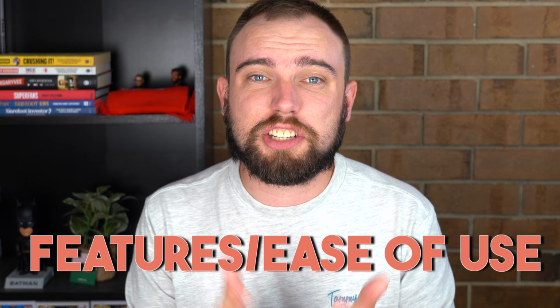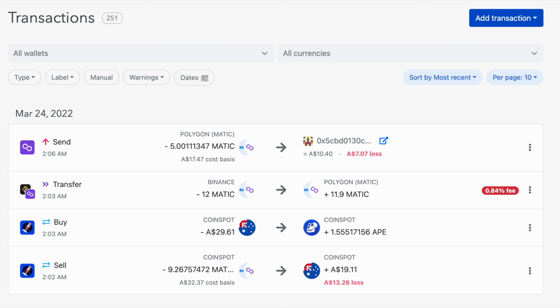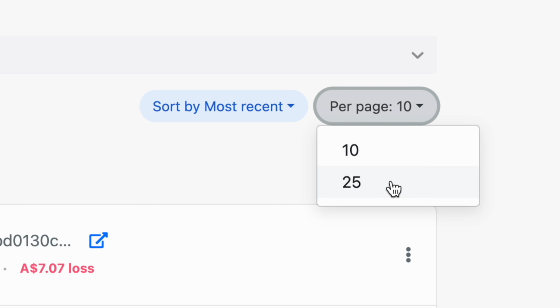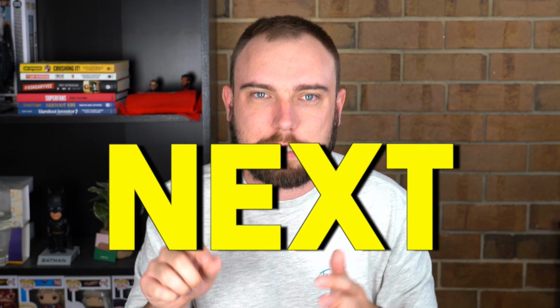Now let's look at the features and ease of use. Now, I think Koinly is really good to use. It is quite simple. The transaction screen here is very easy to read. My concern is you can only have a maximum of 25 transactions on a screen, which is so frustrating. I want to have 200, 300, 400 transactions on a screen so I don't have to keep clicking next, next, next. Please, if you work at Koinly, fix this.